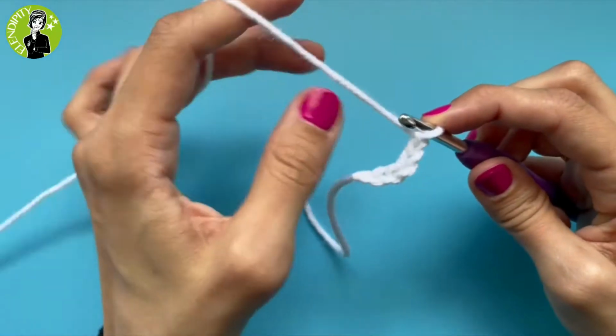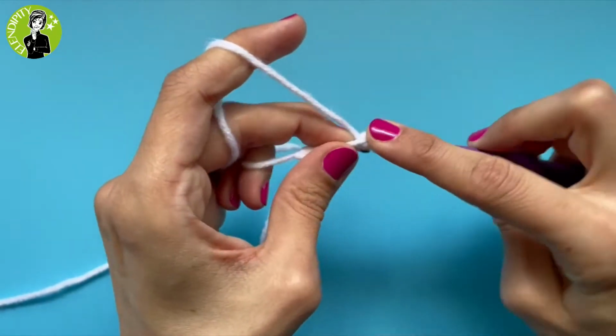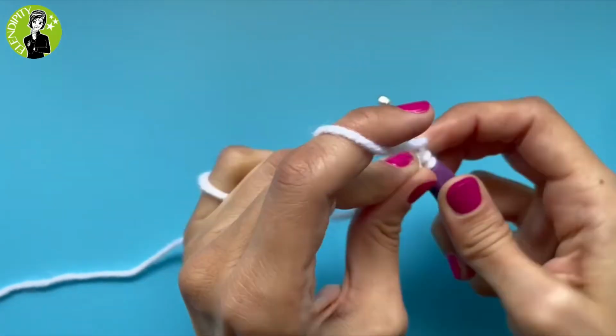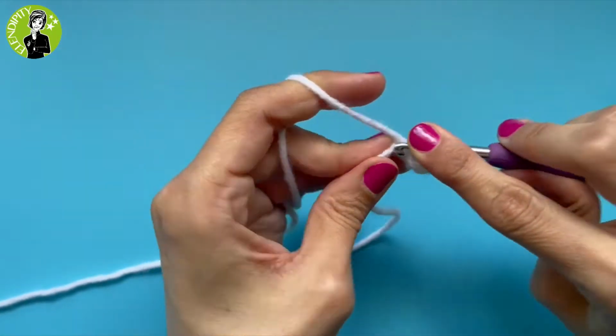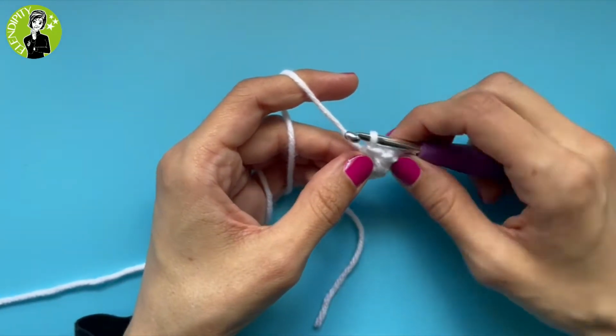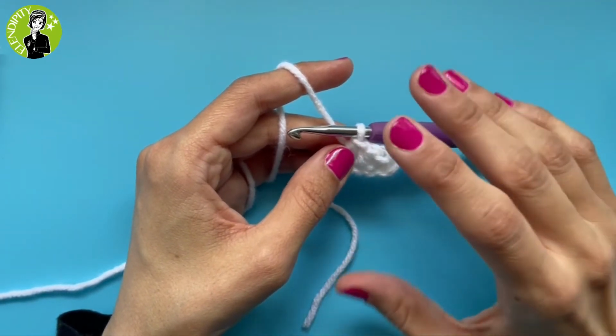and 5. Now we are gonna do 3 half double crochet starting from the 3rd loop from the hook. And this is our first square. So now the pattern says we have to do 2 more, so we know that we are increasing.